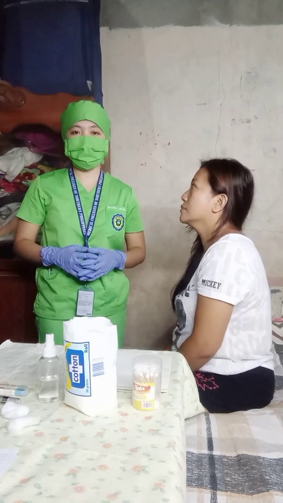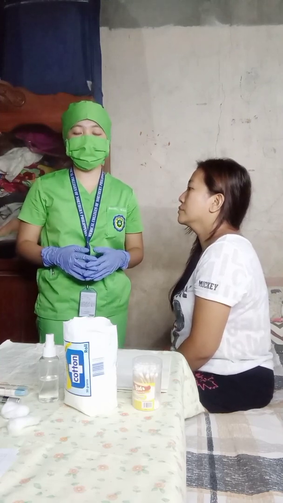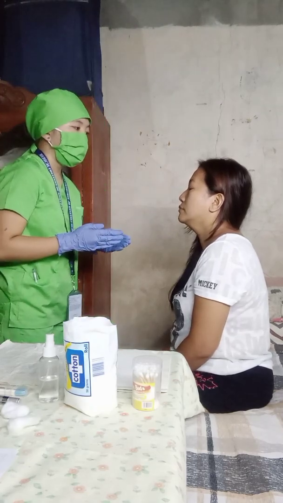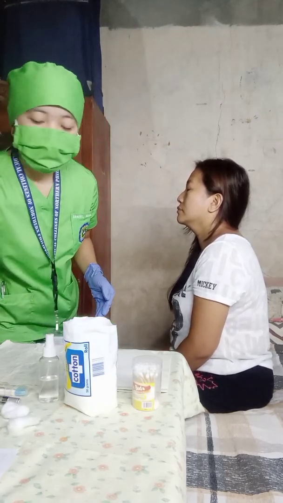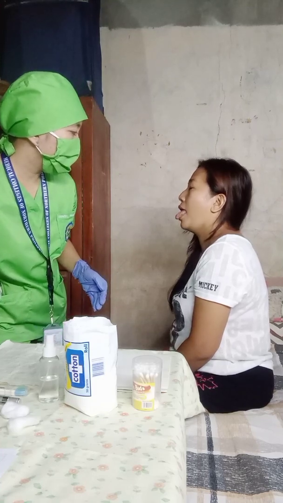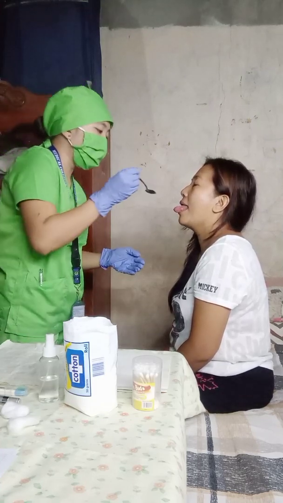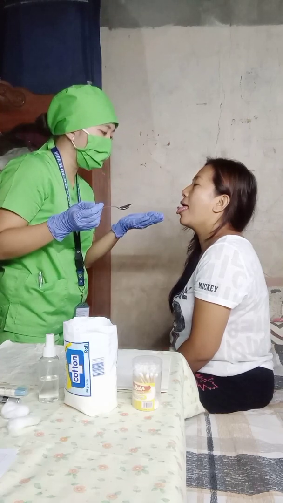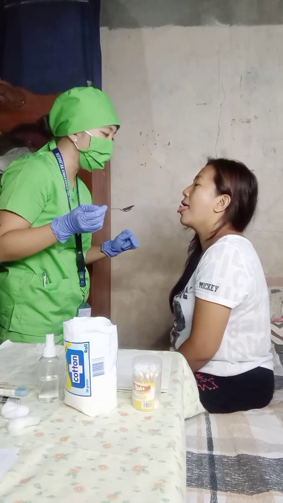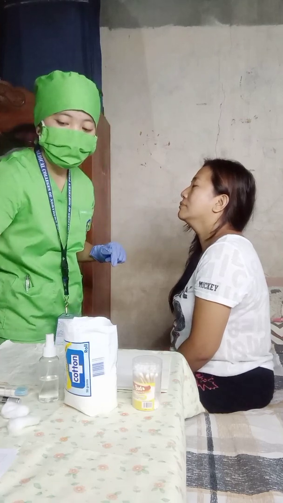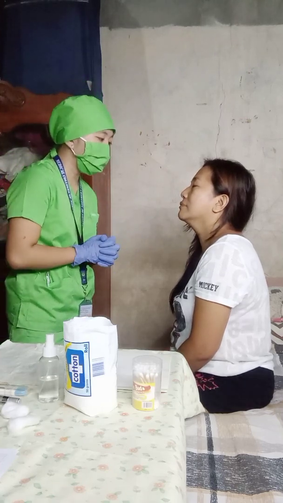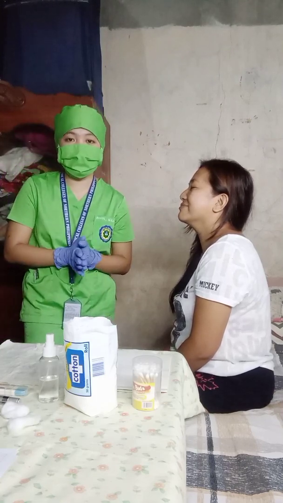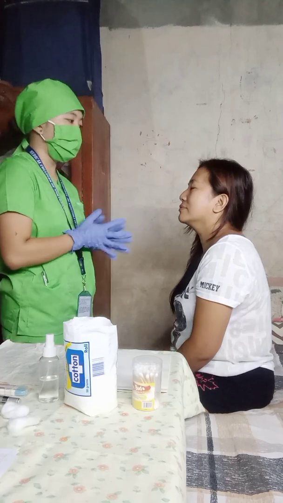Now the next thing that we will do is to assess the patient's facial sensory function by asking her to, again, close your eyes, ma'am. And then, ma'am, can you please stick out your tongue? And we will put something there. And, okay, ma'am, move your tongue inward. So, can you taste it? Yes, ma'am. What's the taste, ma'am? Sweet. Okay, so she was able to taste it, meaning it's normal. You can now open your eyes.